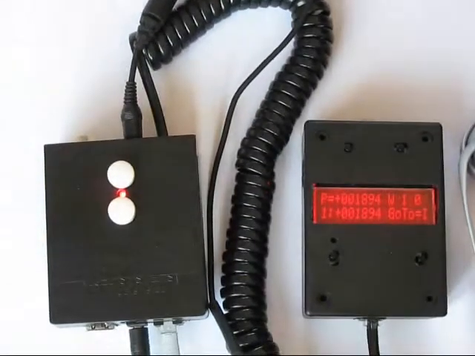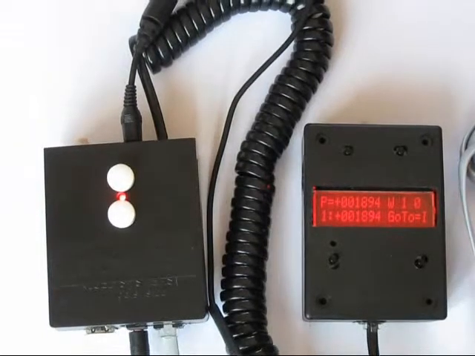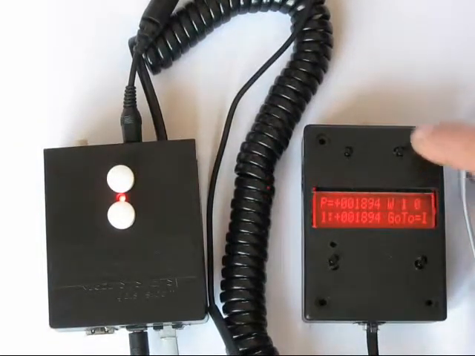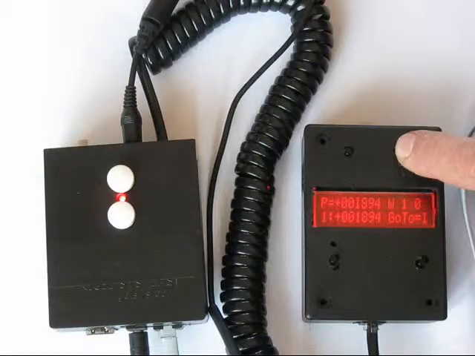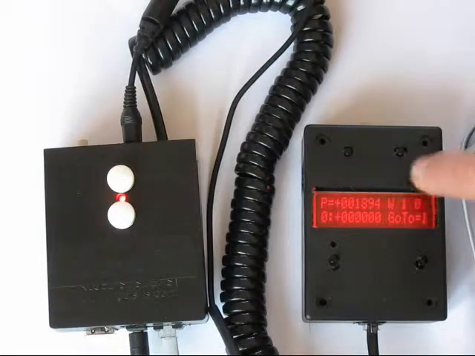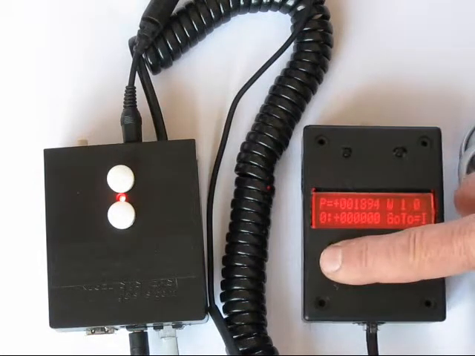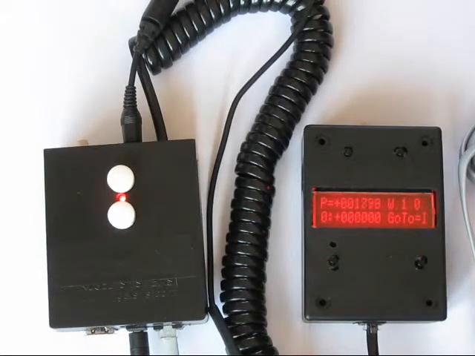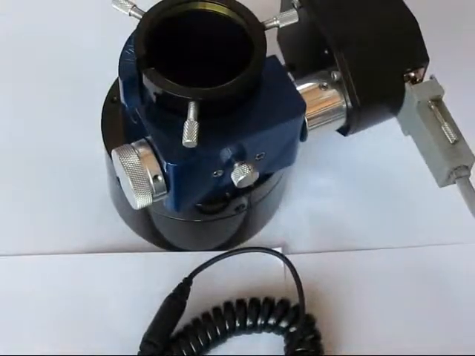So as you can see here, we're at position 1894 right now. Other positions I have saved in here, let's see, 2545, not too much to see there. We can rack all the way out to 3307. I have position 4 is also 3307. Position 0, let's go back to position 0. Okay, and you can see it walking around.